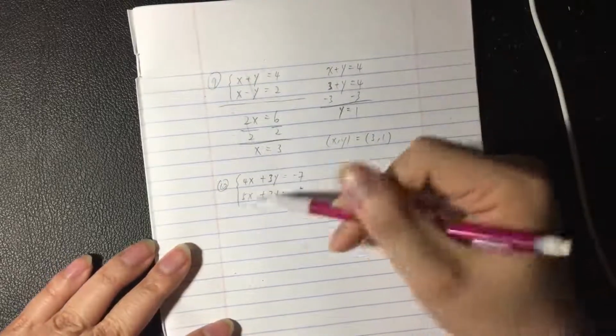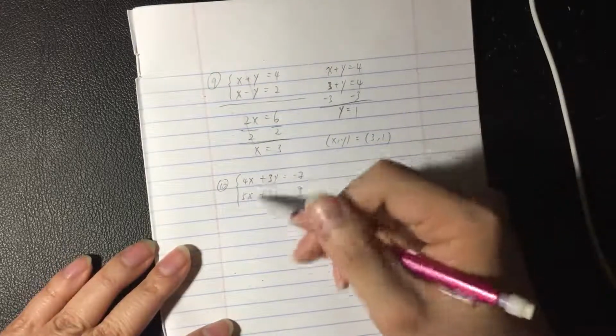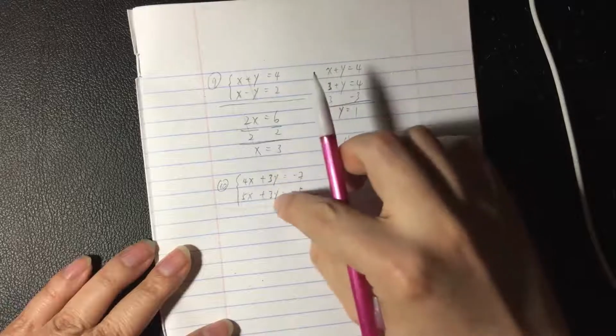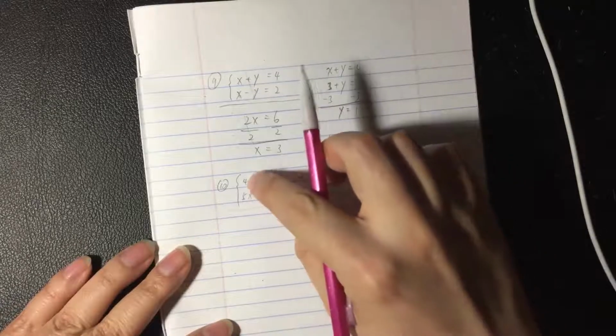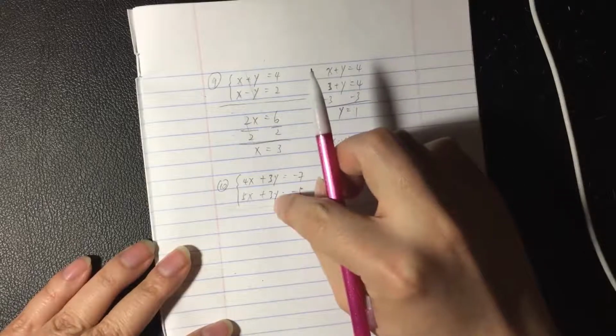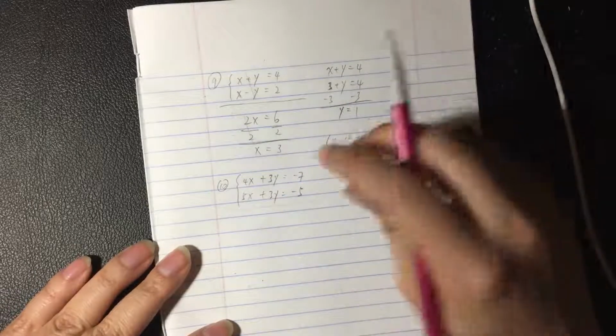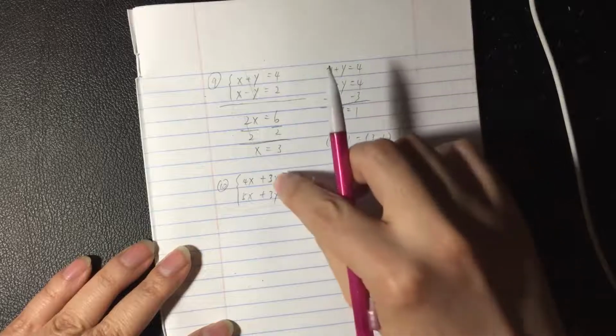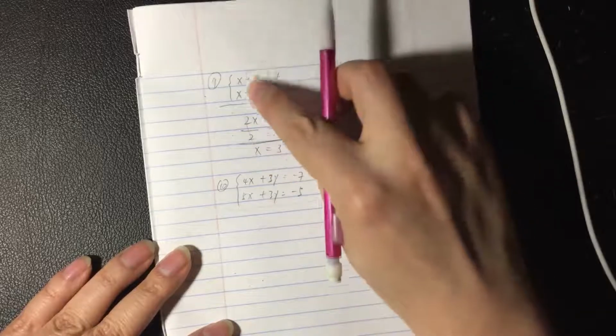If I add the equations together, 3y plus 3y, they won't get cancelled. 4x plus 5x is 9x. 3y plus 3y, they won't be cancelled. What should we do? If two terms get cancelled, they must have exactly the same coefficient but opposite sign.